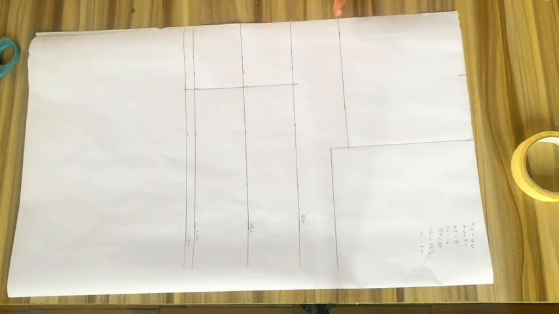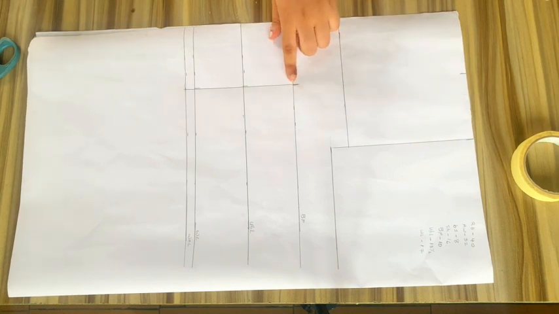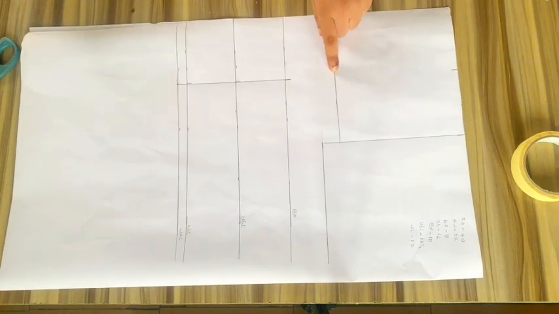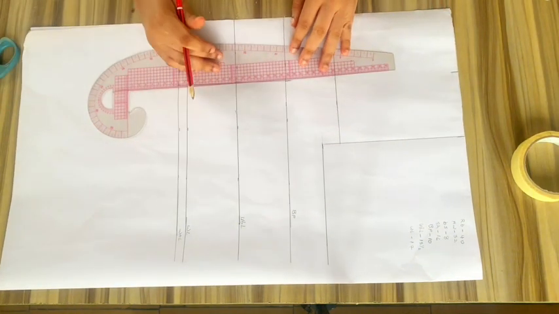So after marking out the 7 inches for the neck depth, the next thing we are going to go ahead and do now is to extend this bust span line that we have here all the way to this neck depth that we have.